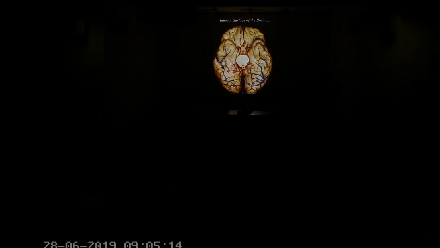This is the full view of the inferior face. We have some structures to understand. The most important for the inferior face is of course the uncus and the hippocampal formation, part of the temporal lobe, like yesterday we talked.